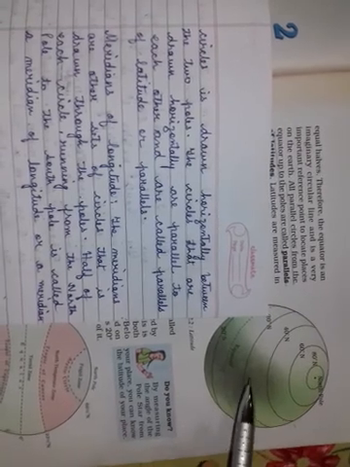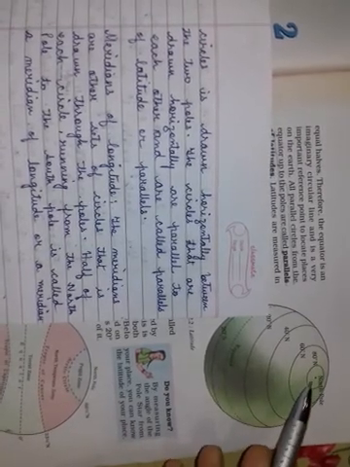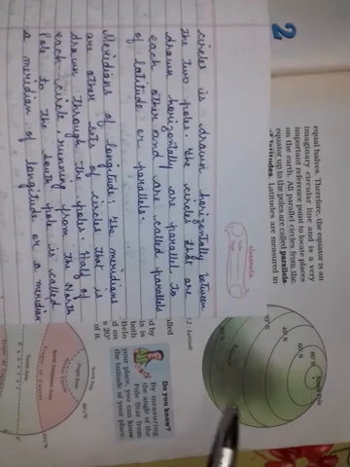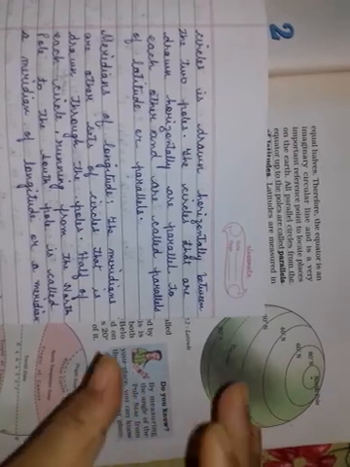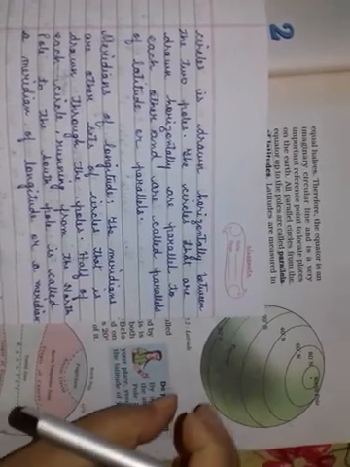Now you see, parallels of latitude, what are they? They are circles drawn horizontally. And when these circles reach the pole, their size decreases, but the distance between them is always equal. They are always parallel. That is why they are called parallels of latitude.